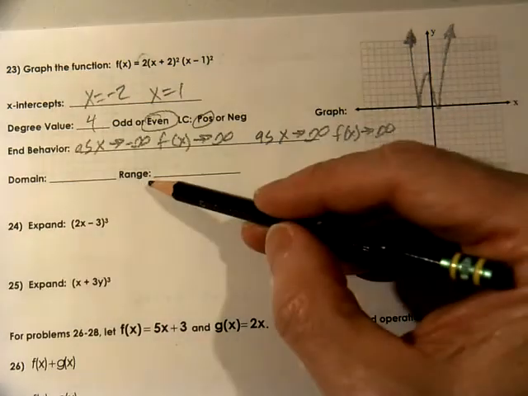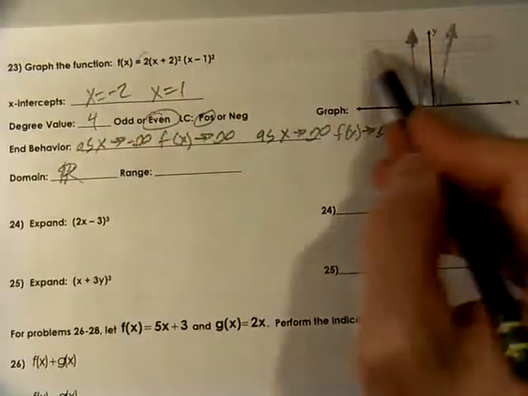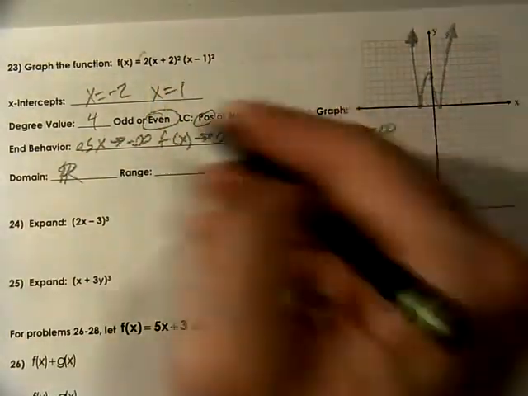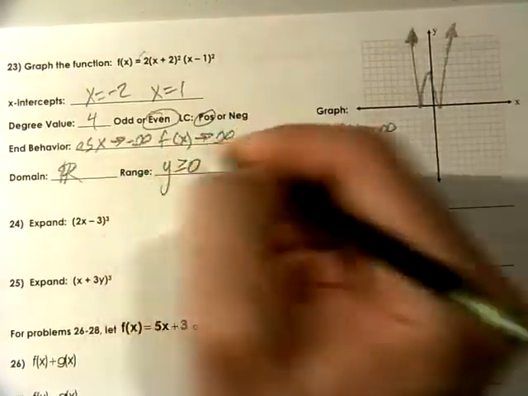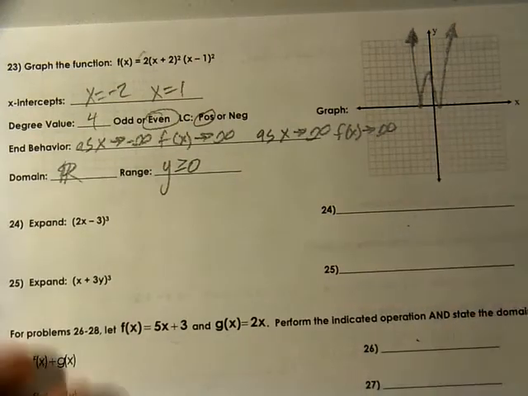The range and the domain. The domain is going forever in both directions. You can plug in any x value you want. Your range is greater than or equal to 0. 0 is your lowest point for this equation.